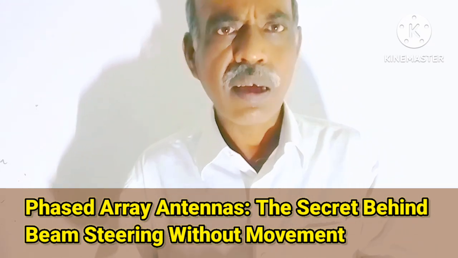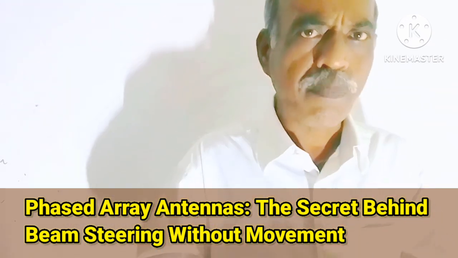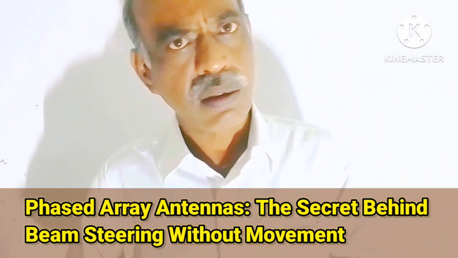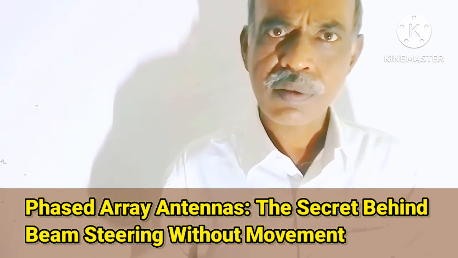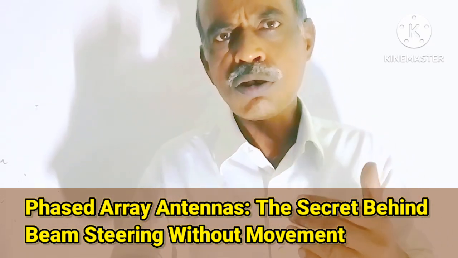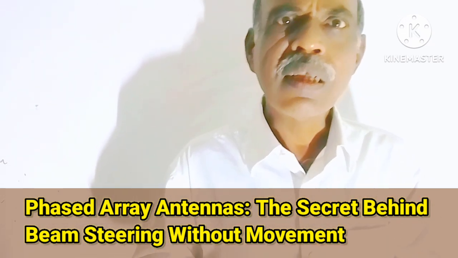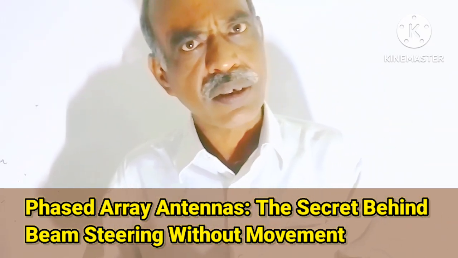Just like if you throw a stone in a pond, water waves are created. If you throw stones one by one in a pond, then multiple waves are created.